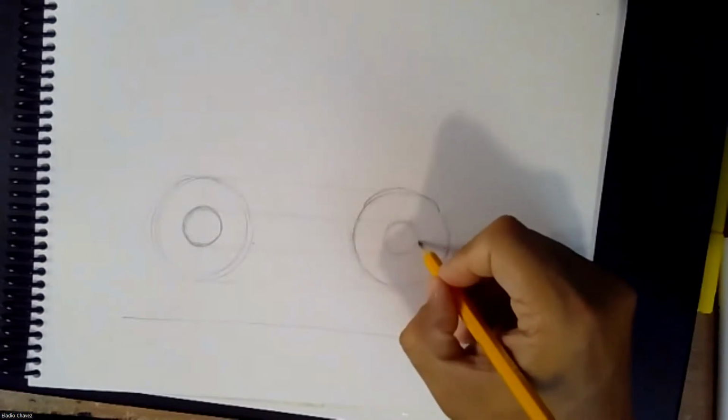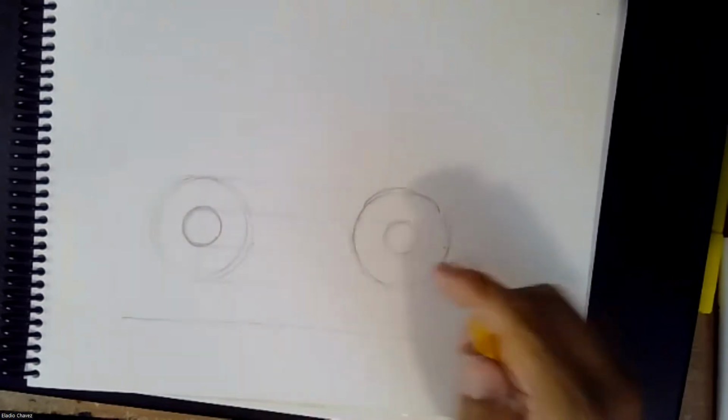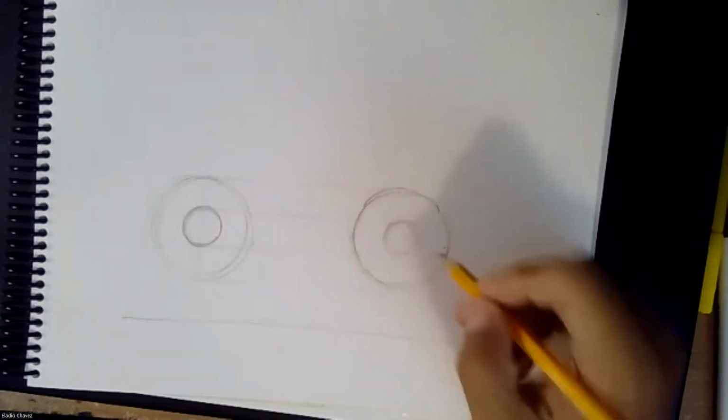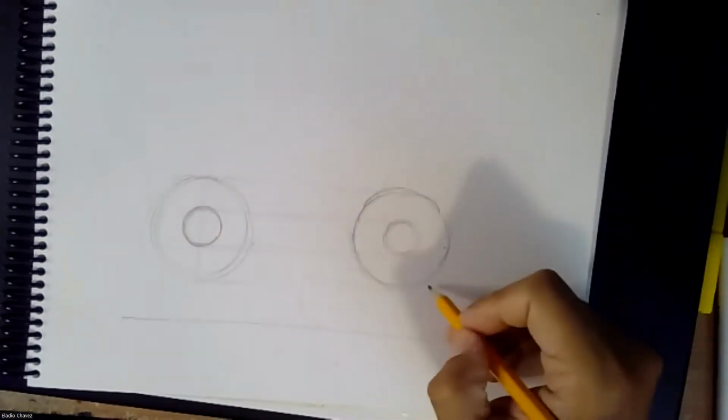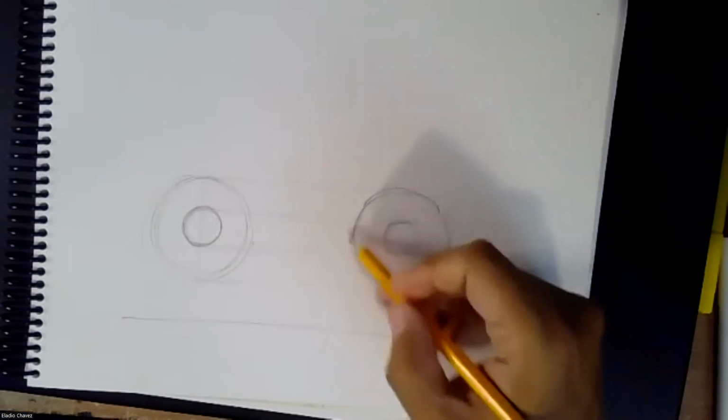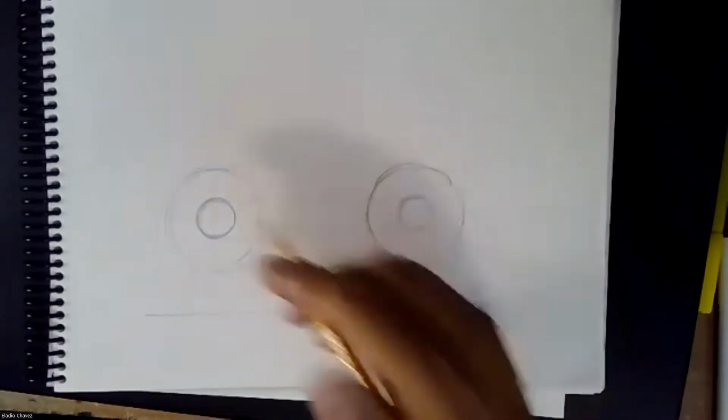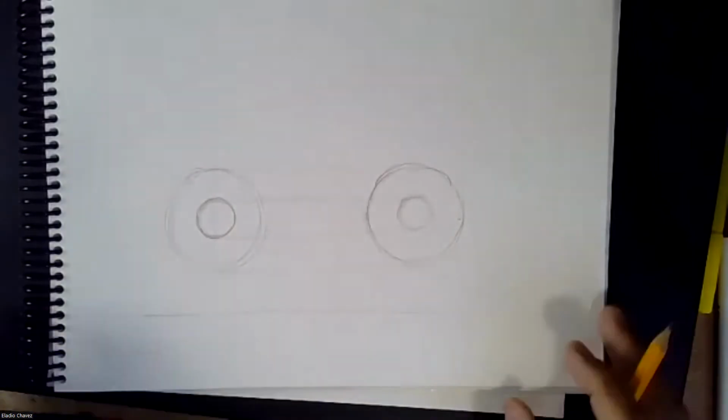If you're drawing for fun, it's just two wheels. The distance doesn't matter. It's just for fun. But when you're trying to draw for accuracy, that's where all these things really make a difference, because we're trying to make it accurate.